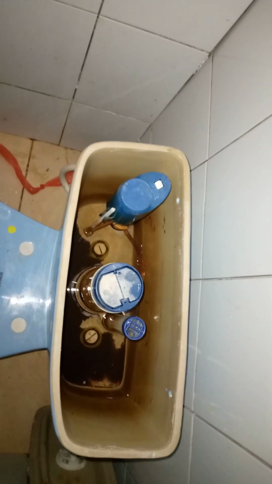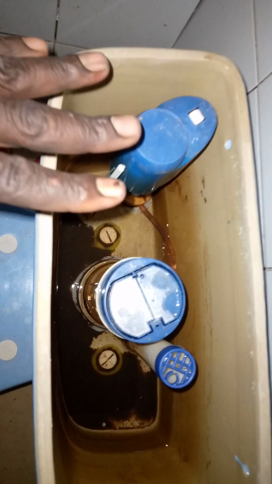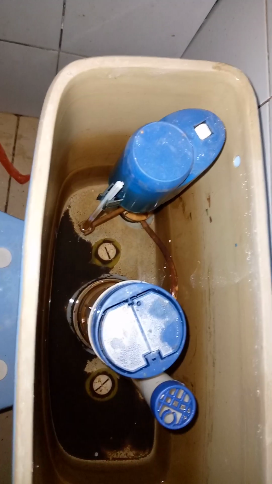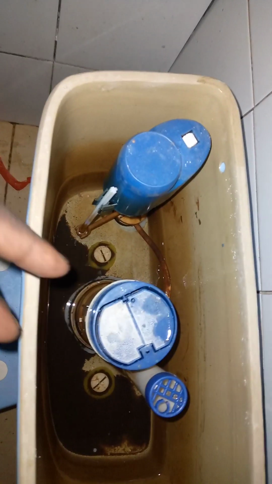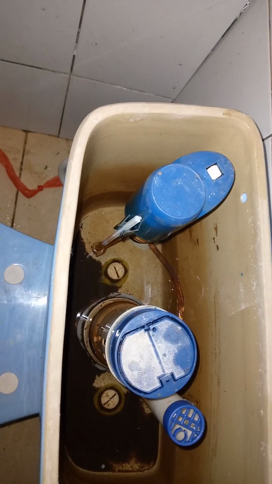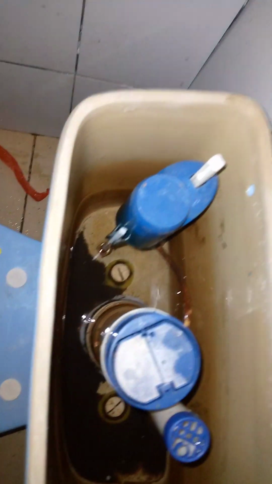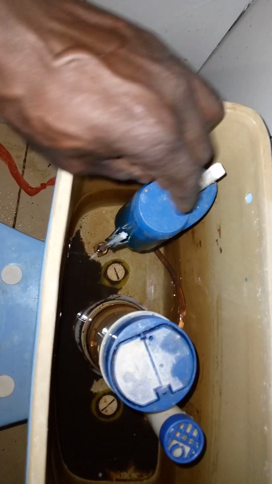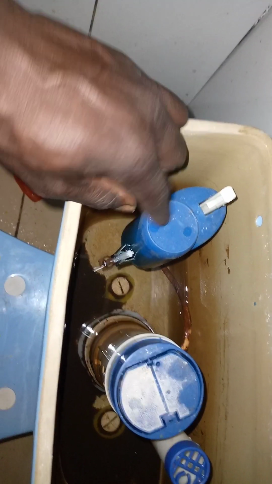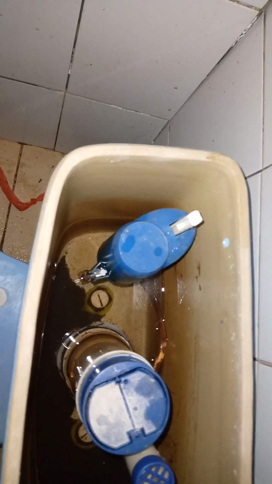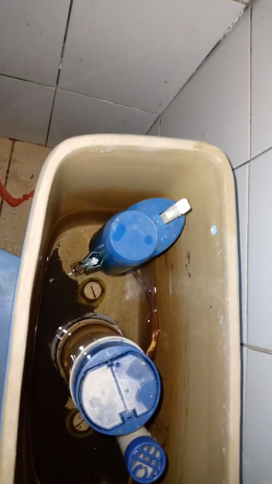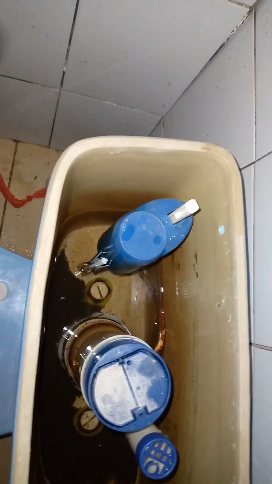In order for us to solve this problem, we'll have to learn some of the components of your system and their function, and how they can be the problem in a situation. We have this valve here. This valve here is called the inlet valve. The work of the inlet valve is to allow water to come in, and then stop water from coming in.